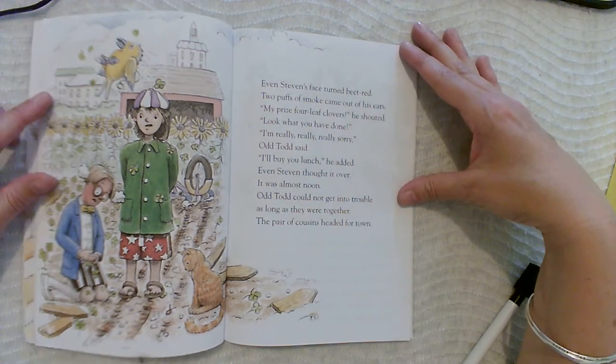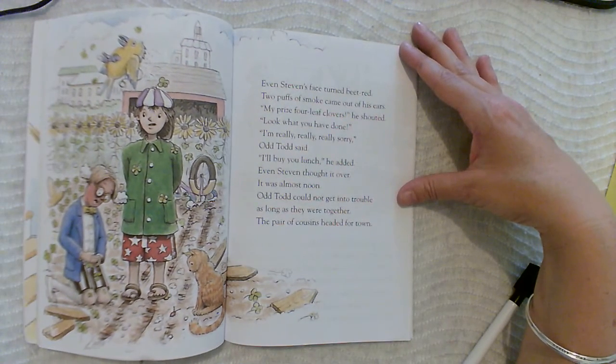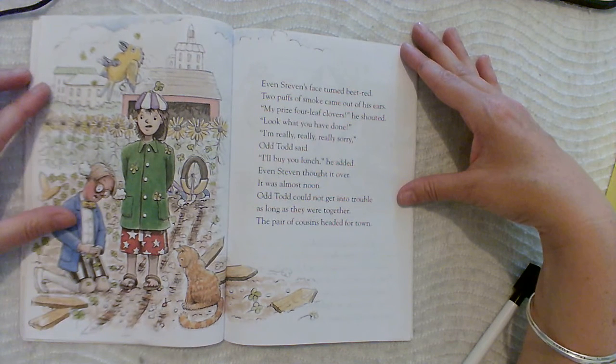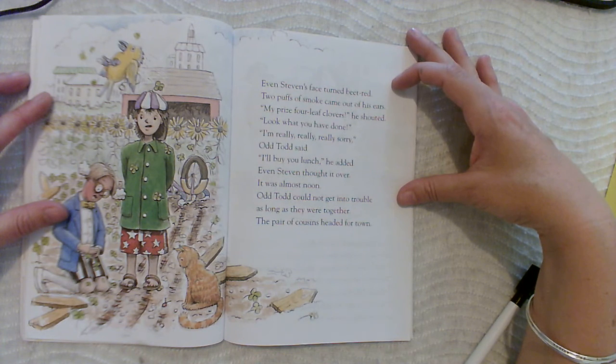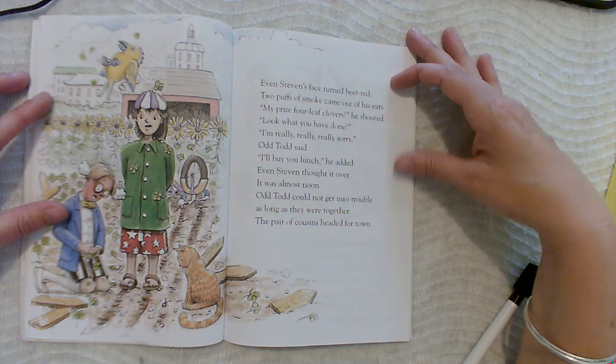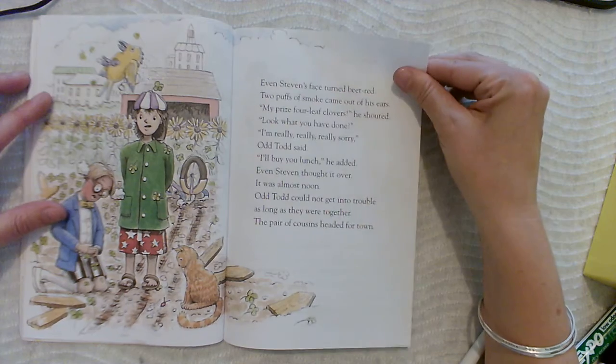Even Stephen's face turned beet red. 2 puffs of smoke came out of his ears. "My prize 4-leaf clovers," he shouted. "Look what you have done." "I'm really, really, really sorry," Odd Tod said. "I'll buy you lunch," he added. Even Stephen thought it over. It was almost noon. Odd Tod could not get into trouble as long as they were together. The pair of cousins headed for town.